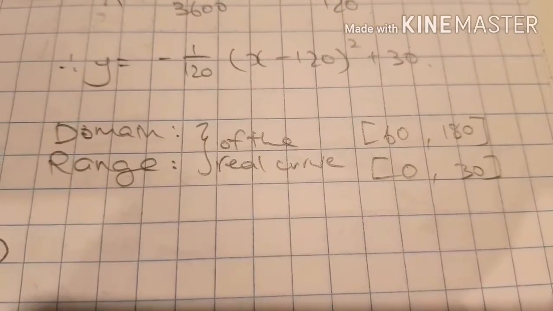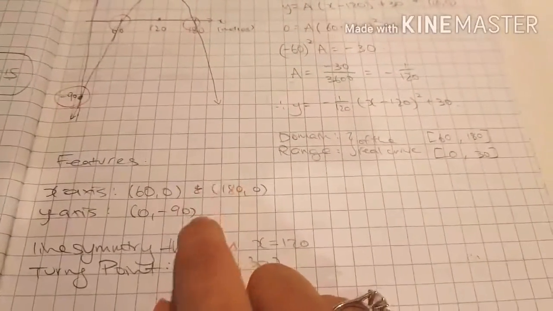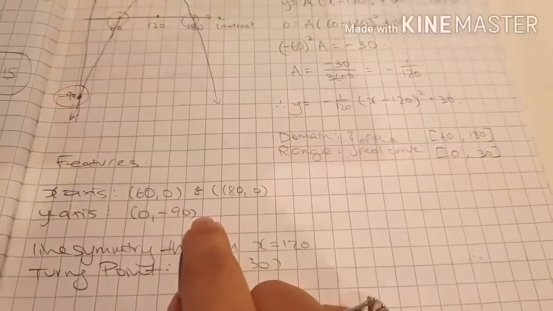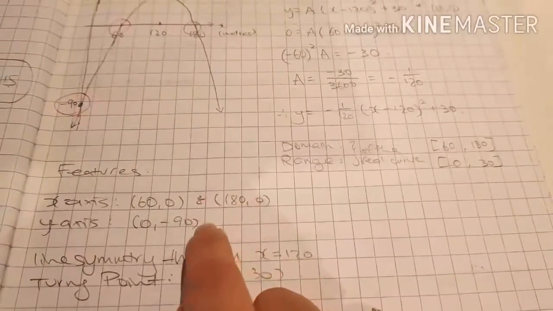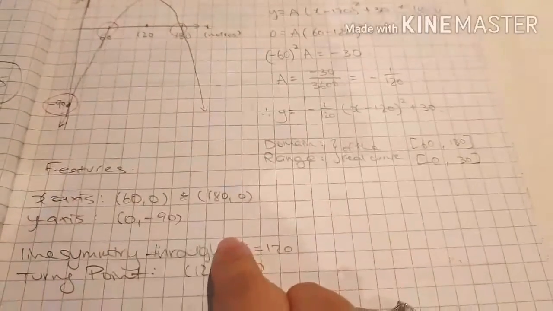There you go, we all agree. Okay, those ones you can easily find out from the graphics calculator. Please don't forget to indicate negative 90 in your sketch.